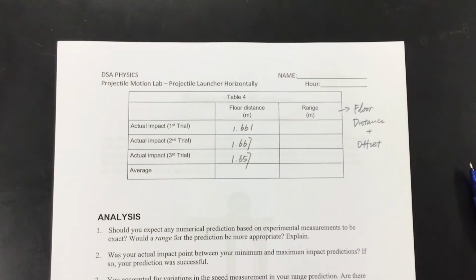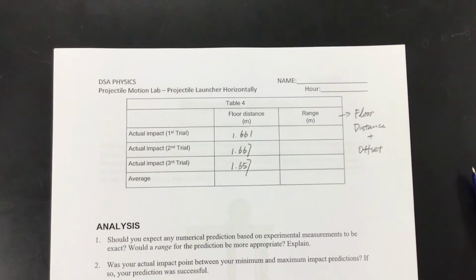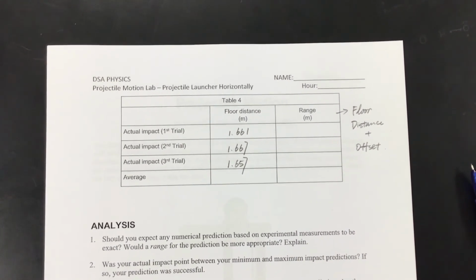So now I can go measure the distance, placing the meter stick right by 3 dots. As you can clearly see, first trial was 1.657, second trial 1.661, third trial is 1.667. You can fill that into the last table. Just be aware, the data points we got are for the floor distance. The range is actually the floor distance plus the offset.